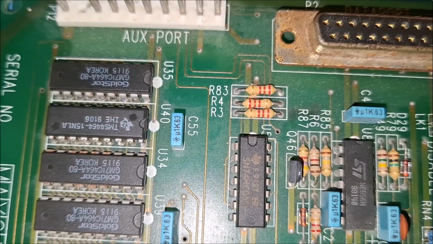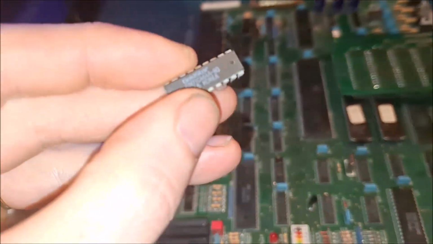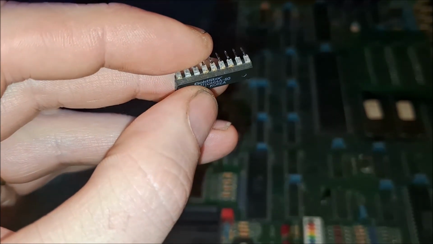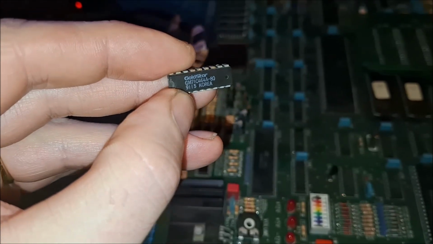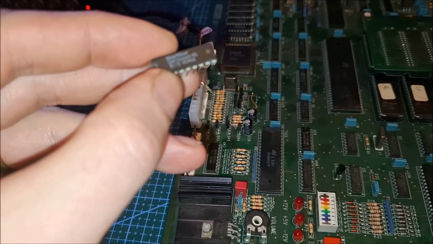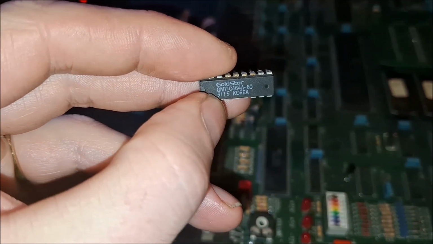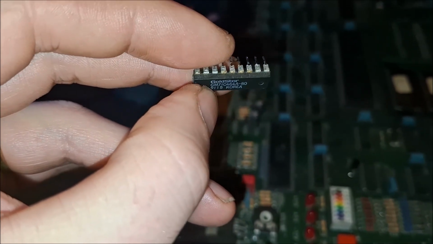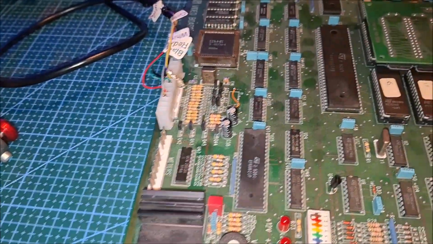Right. U40's been replaced. And I've kept the original because I'm going to put it in the chip tester. Gold Star memory. That doesn't bode well for future projects. I bought a load of Gold Star Z80s for cheap. I wonder why they were cheap. Maybe because they're a bit rubbish. Well, we'll see anyway, but this was definitely the problem, I think, because if I fire up now, and we'll do it live on a screen.